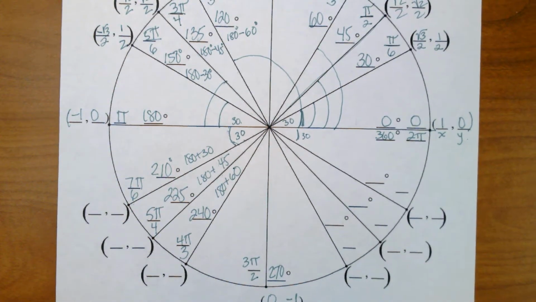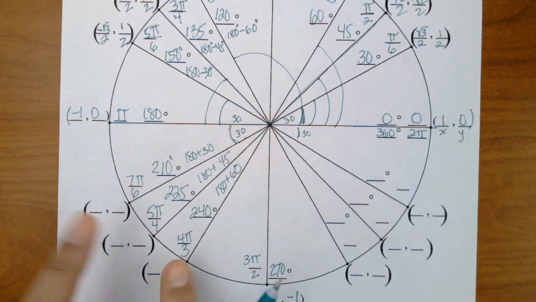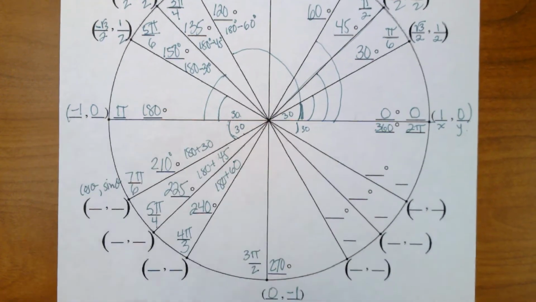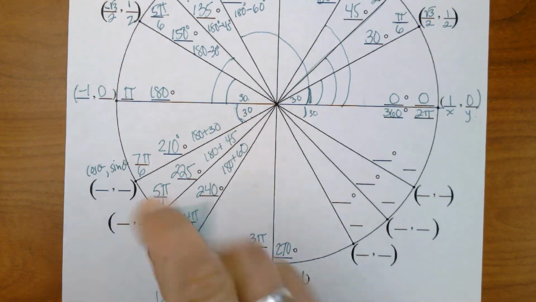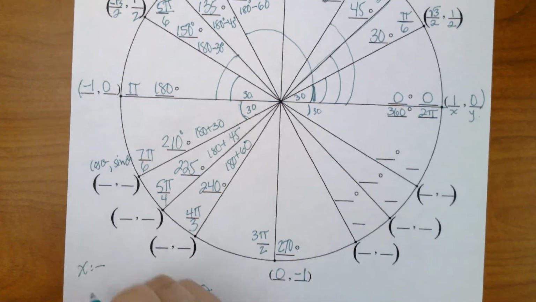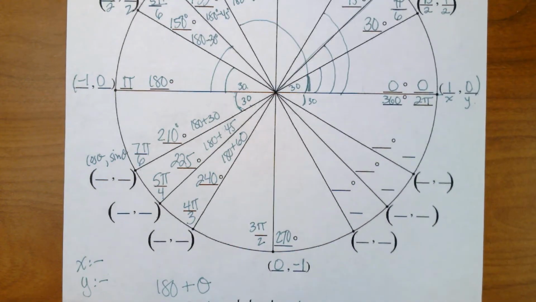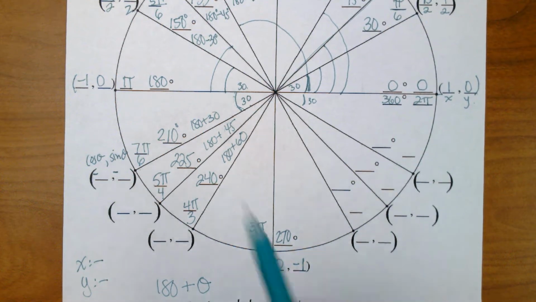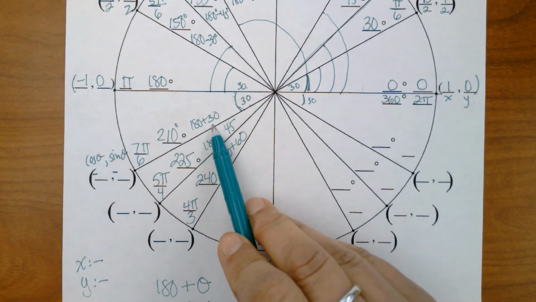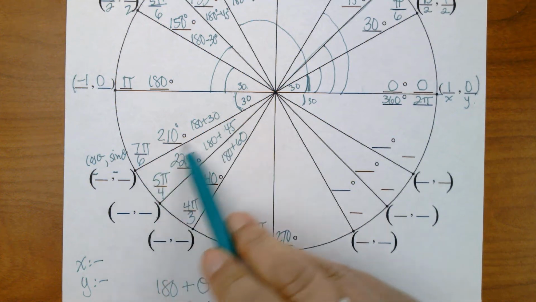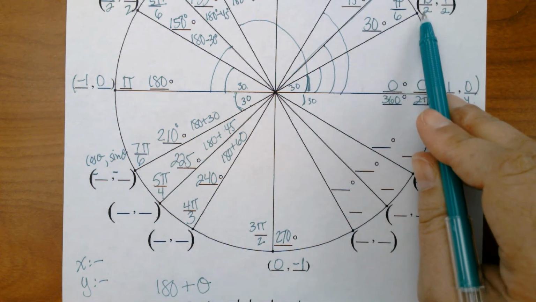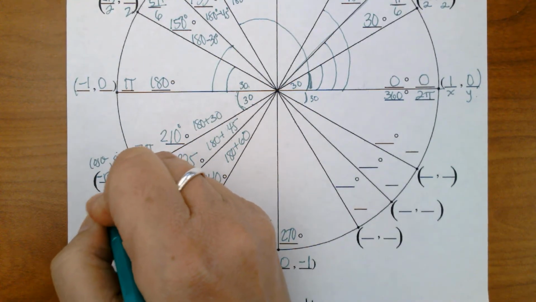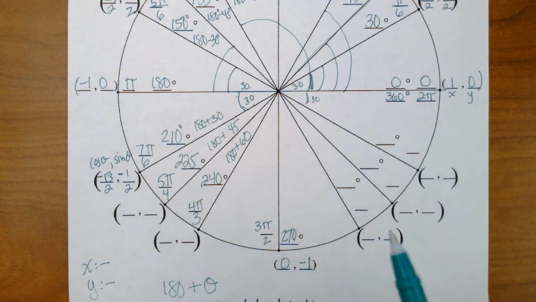Now, to get our coordinates using cosine of theta and sine of theta, let's just review. In this quadrant, our x is going to be negative and our y is going to be negative, okay? So these two answers are going to be negative and negative. So let's look. This angle right here, we had to do 180 plus 30. So our answers for 30 degrees were square root of 3 over 2 and 1/2. So this is just negative square root of 3 over 2 and negative 1/2.